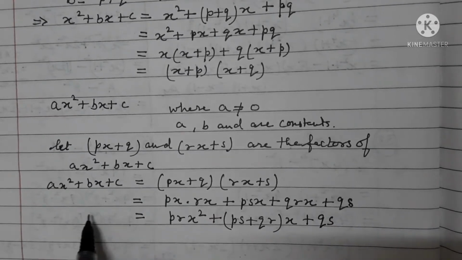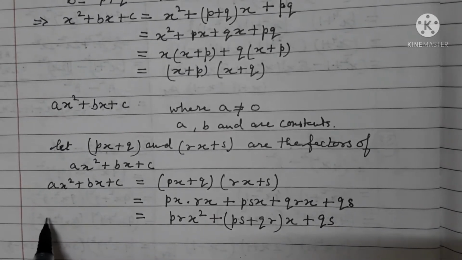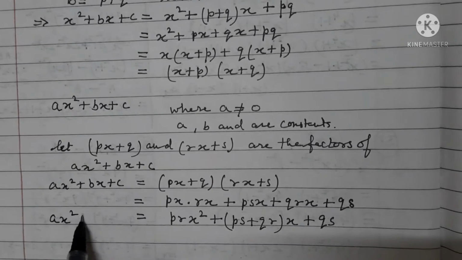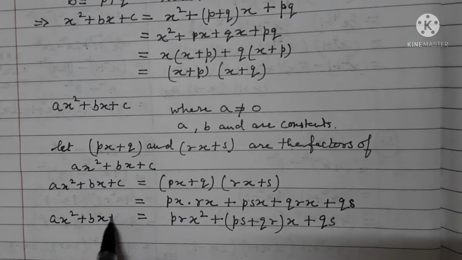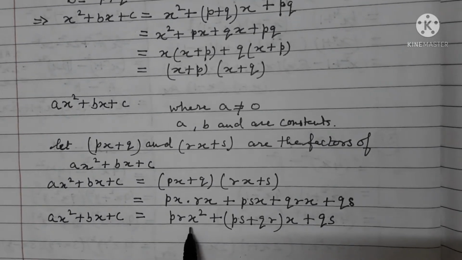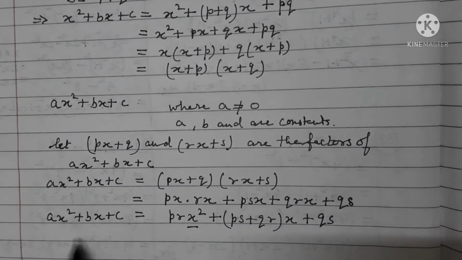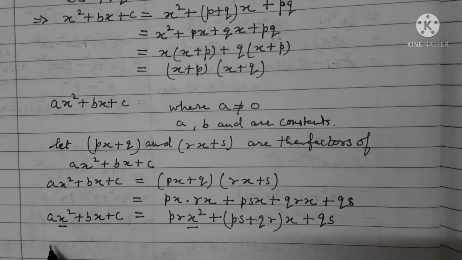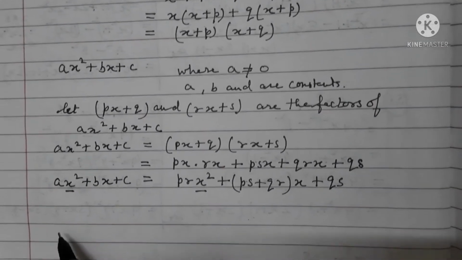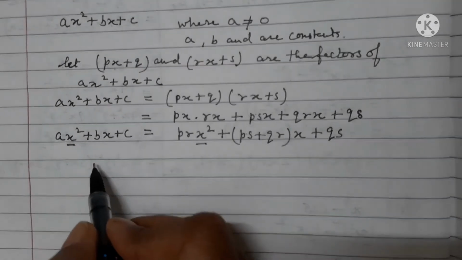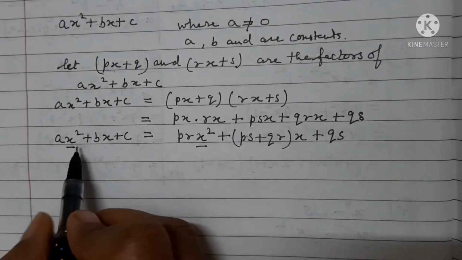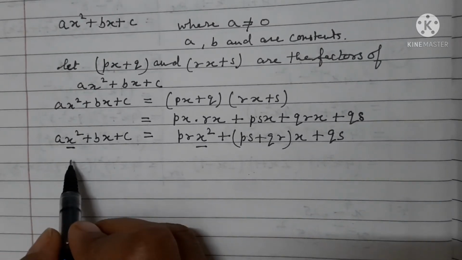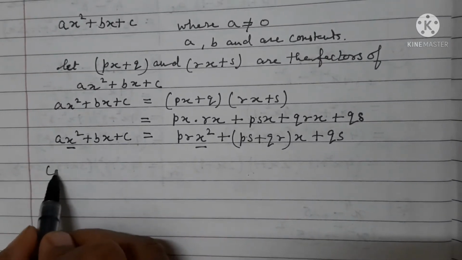Now comparing the coefficients, here ax square plus bx plus c.